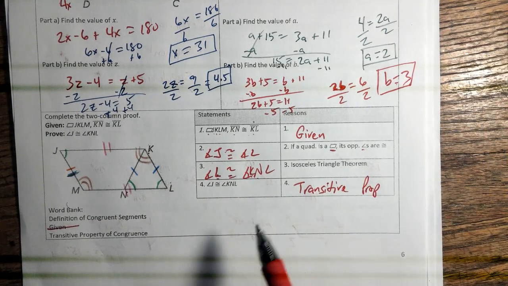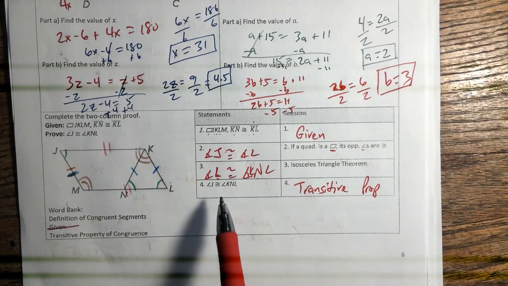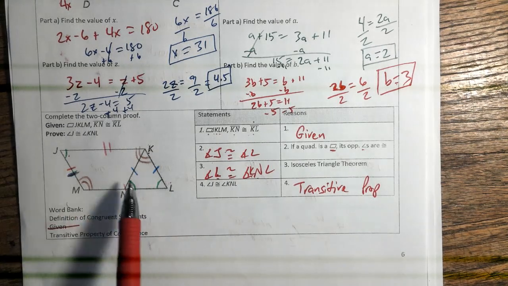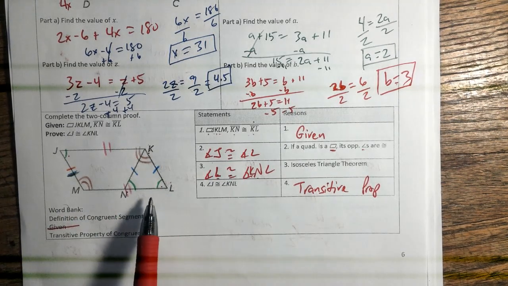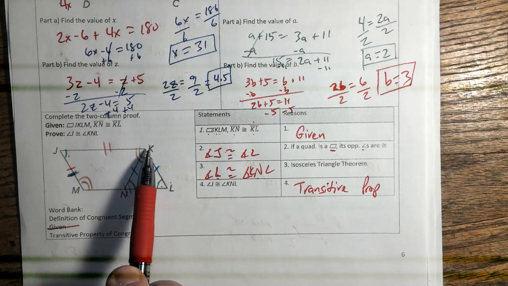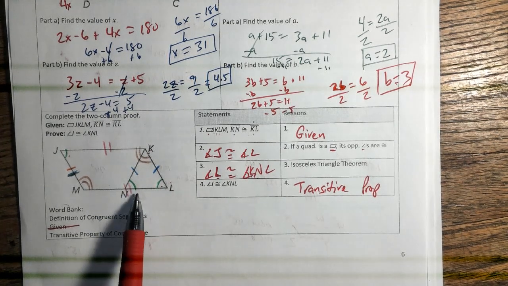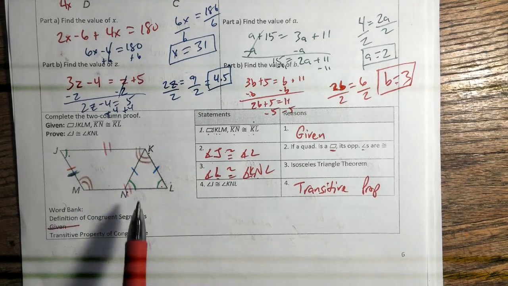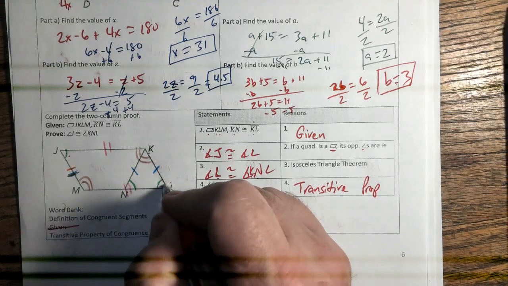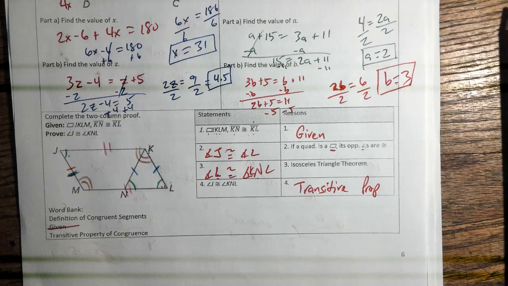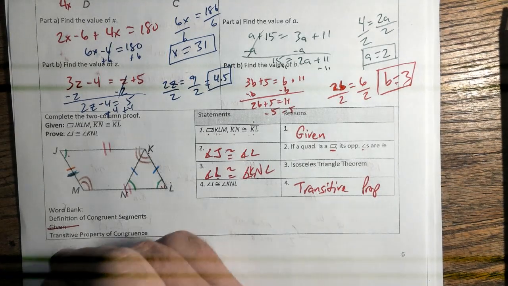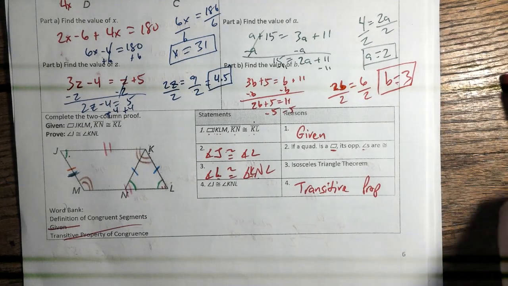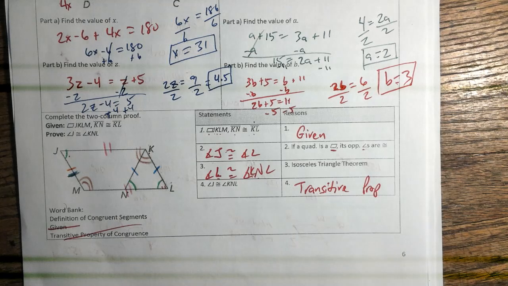Because J and L are congruent, and L and KNL are congruent, then these two have to be congruent. That's the A-B, A-C idea we've talked about before in class. I'm going to hush before I confuse myself and everybody else.